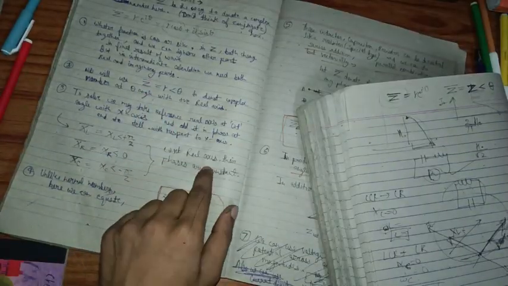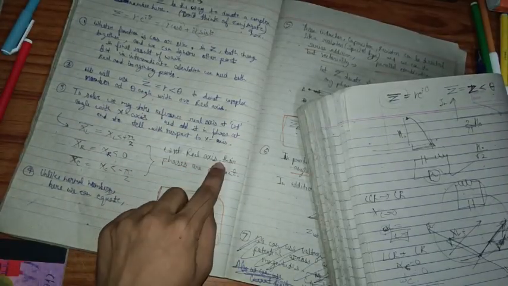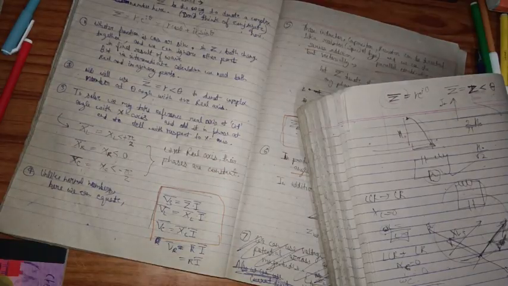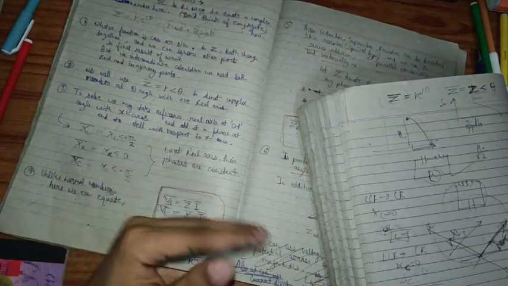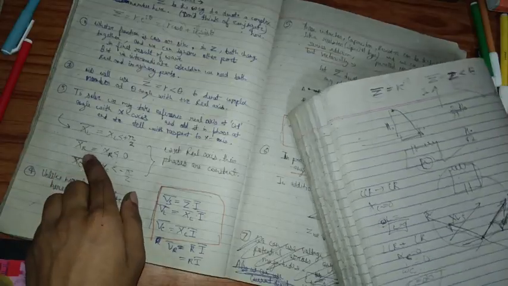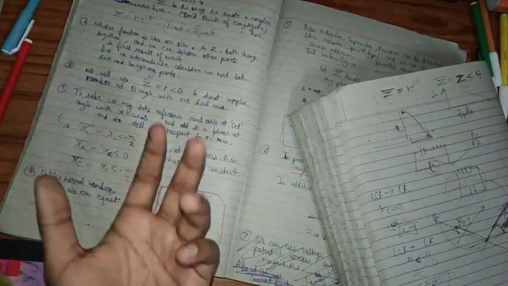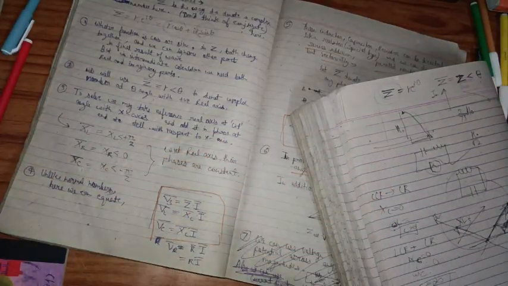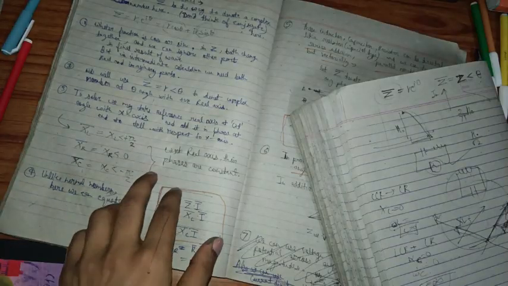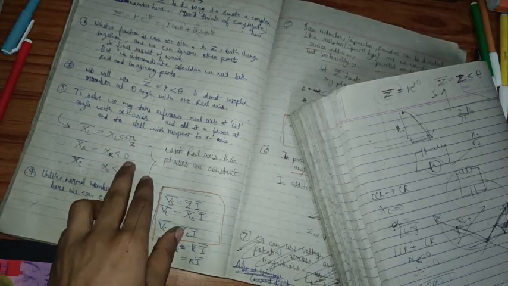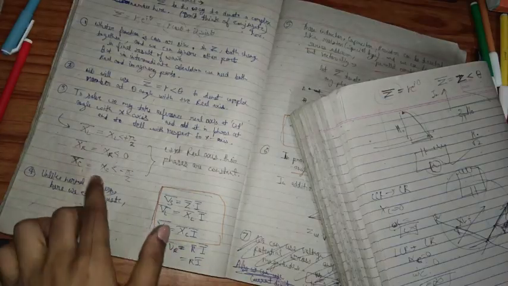The resistance has 0 phase difference with the reference frame, and XC is pi by 2 phase behind the reference frame. Doesn't matter what your reference axis is, XC will always be behind the reference axis by pi by 2, and XL will be pi by 2 ahead of this reference axis. And it is not dependent on the voltage, current, or anything. It is only dependent on the reference axis.